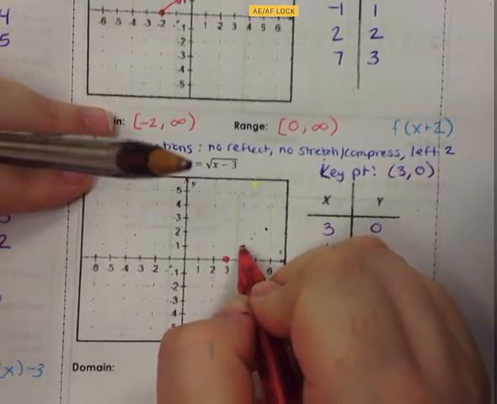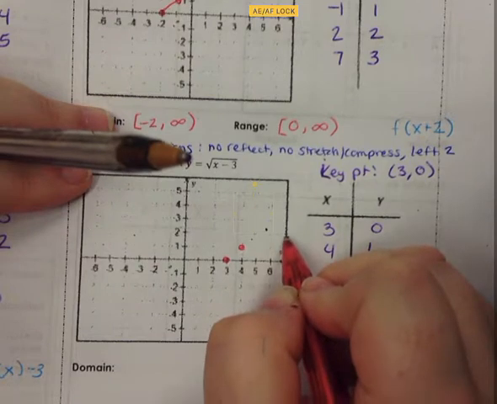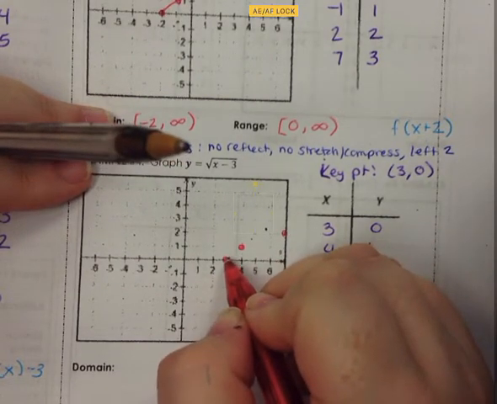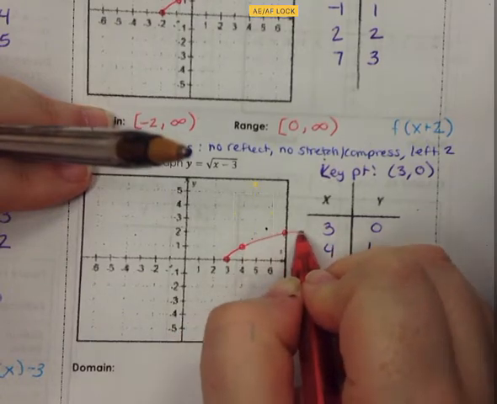Then we have 4, 1. Then we have 7, 2. Again, we have no coordinates over here, so we're going to start at 3, 0 and connect our coordinates.